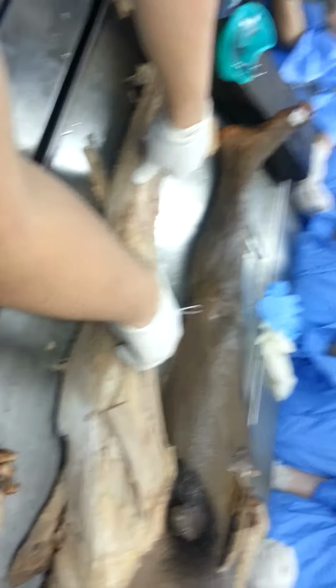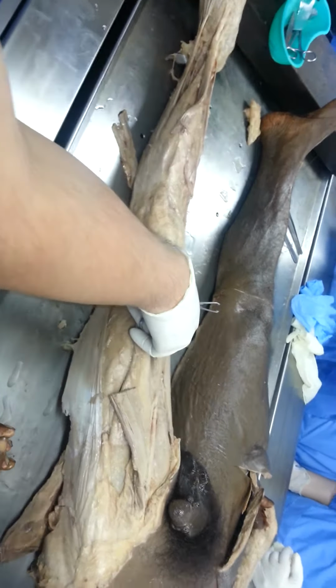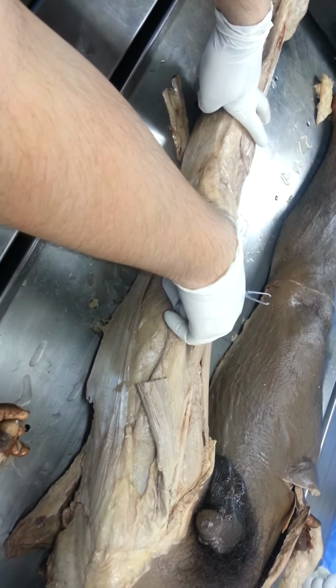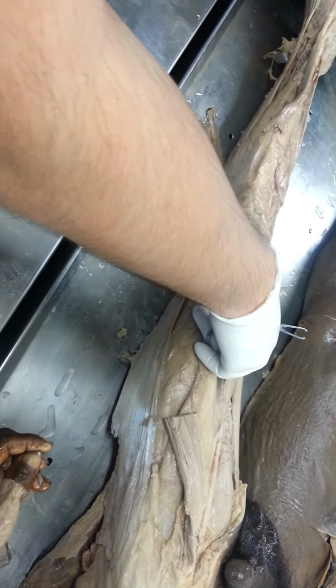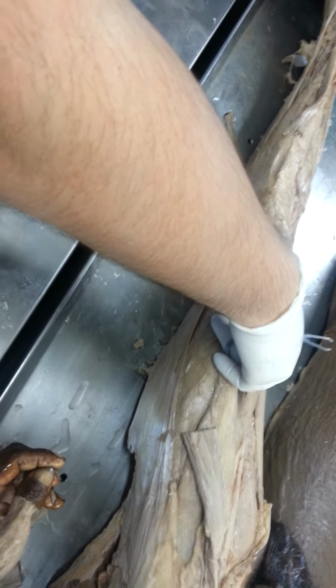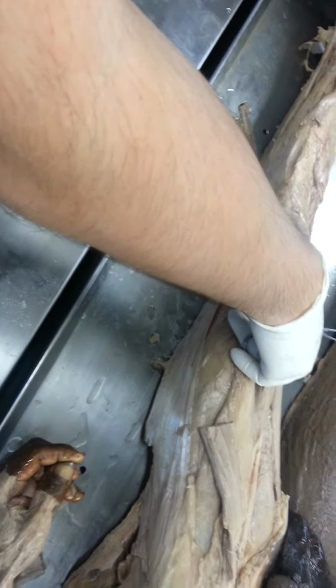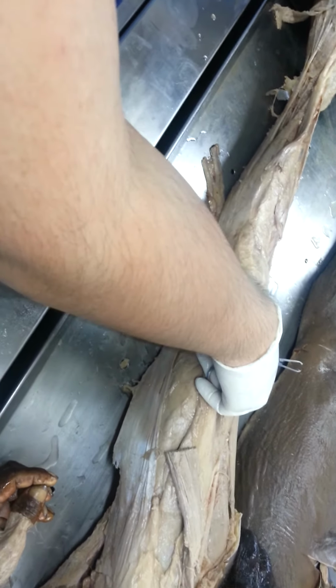Hindi rin effective yung contraction. So which one is the active insufficiency? Which one is the passive insufficiency? Active, if shortened, that is active. Okay? Pag lengthened, that is your passive insufficiency. Same, ganito yung application niyan.